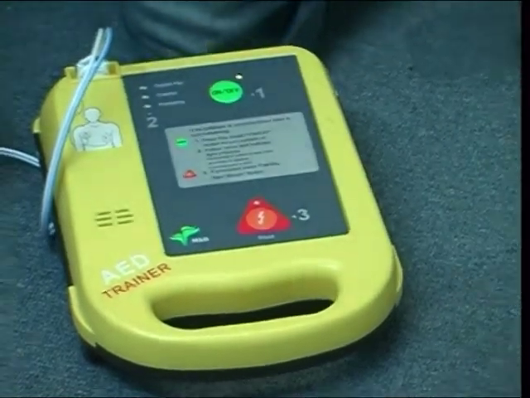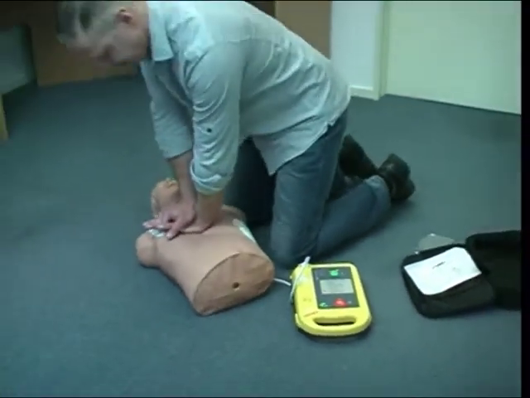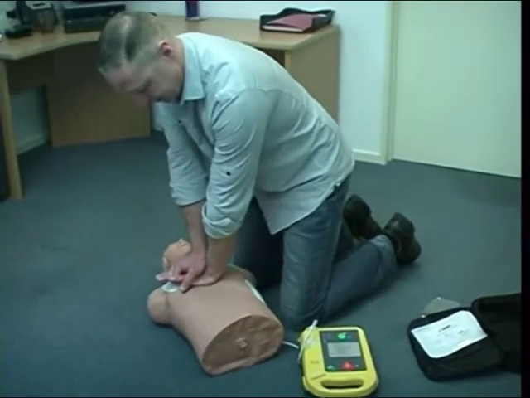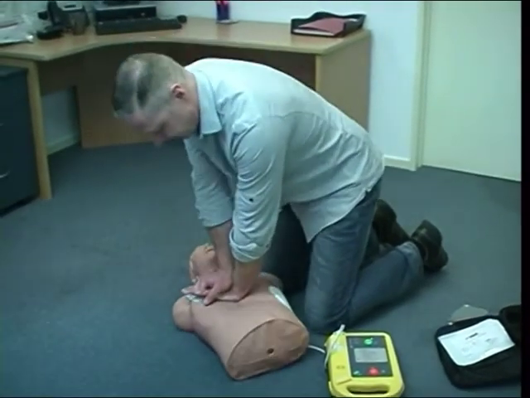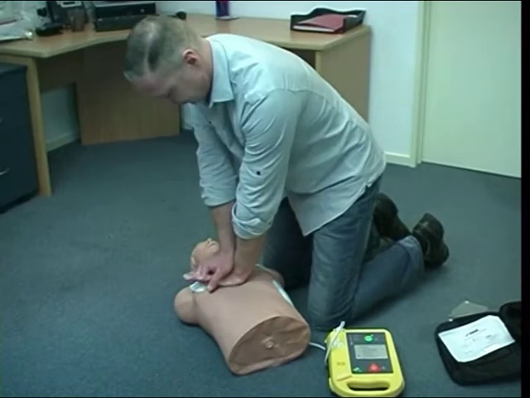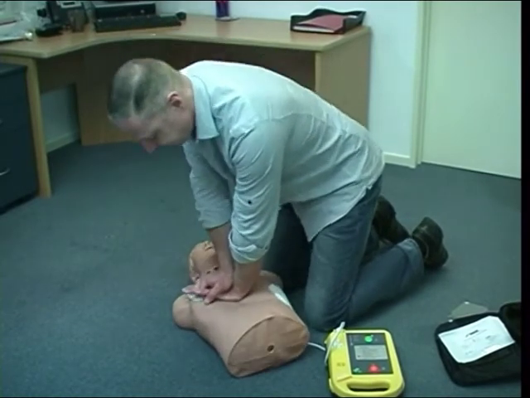And then it's straight back into chest compressions. Patient may be touched. Carry on CPR. Give 30 chest compressions and 2 mouth-to-mouth breaths. Then repeat the cycle.